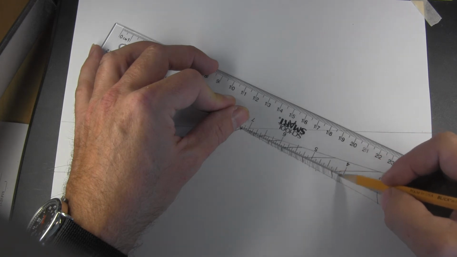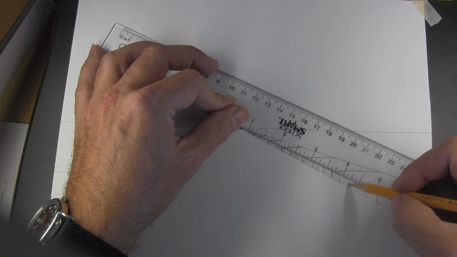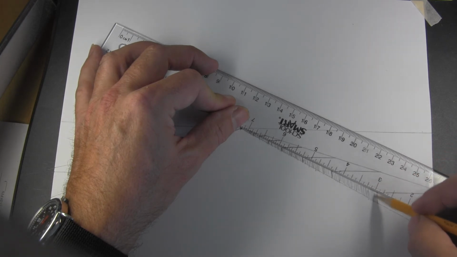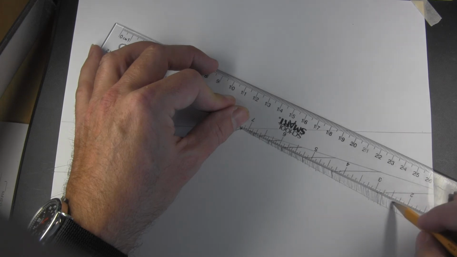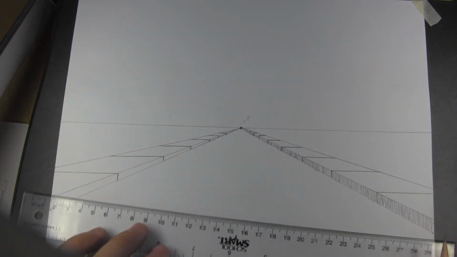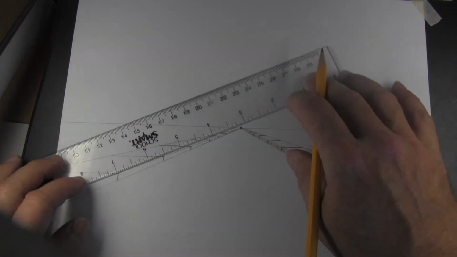And what will happen is these sketched in vertical lines will create a visual sense of height of the sidewalk or the curb. And when I take the ruler away, it's going to look like a shadow, and it will make the illusion of height on the sidewalk. Do you see that? Let's do the same thing on the other side.